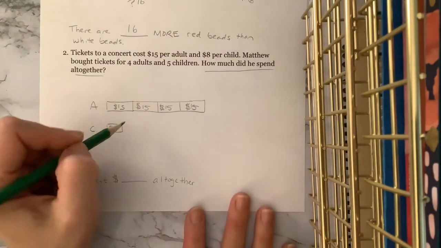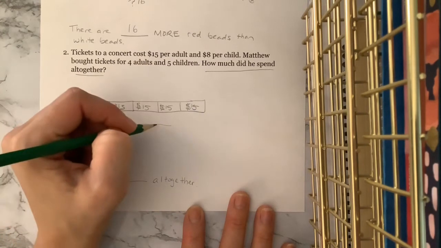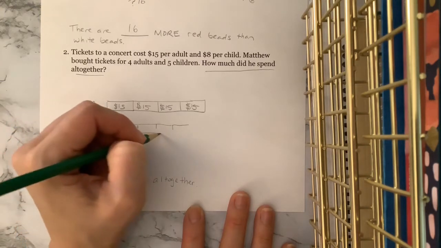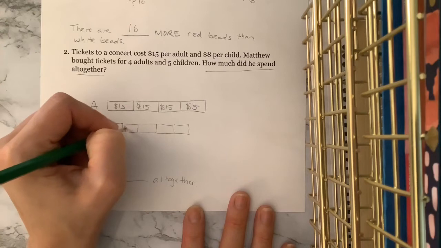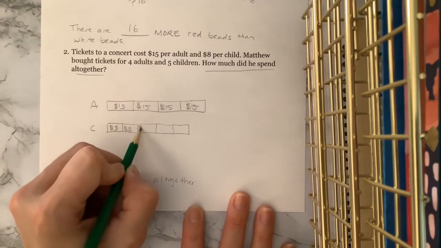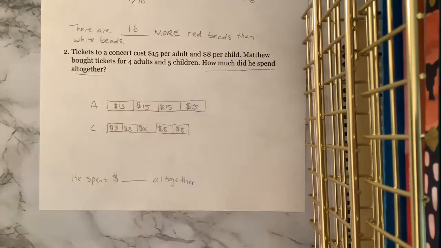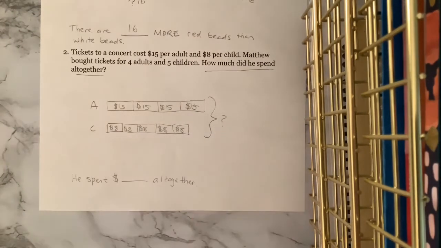And 5 for children. So we have 1, 2, 3, 4, 5. And again, remember we have 8. So you can go ahead and fill in 8 in each box if you would like. Okay, and then the question is, how much did he spend all together? So our question mark should be on the outside here.